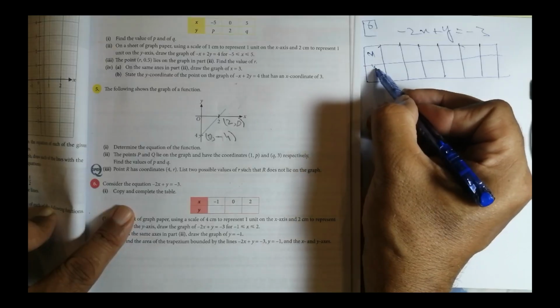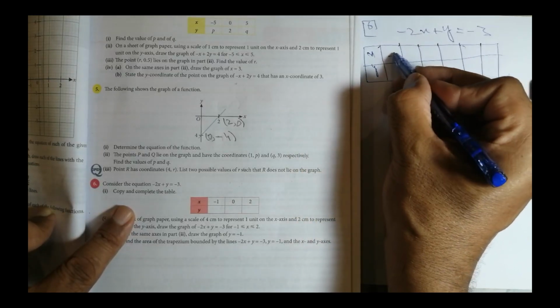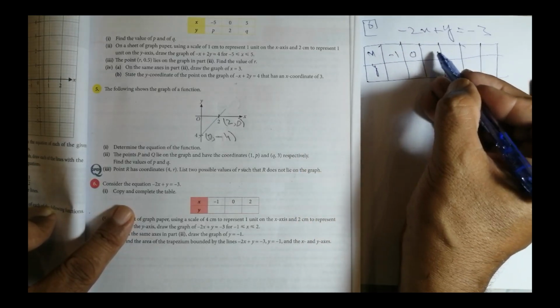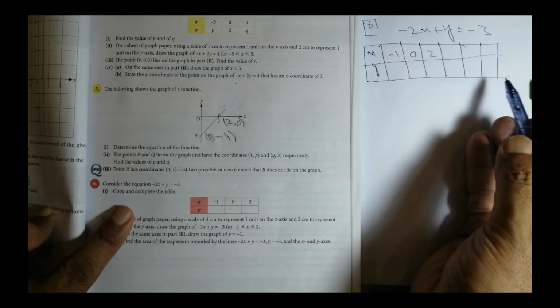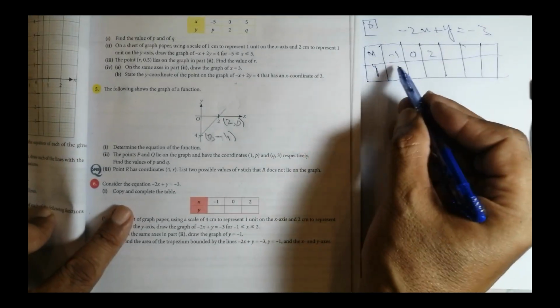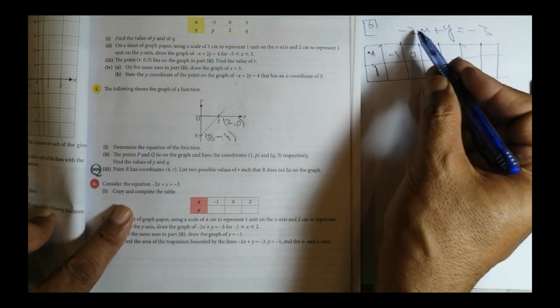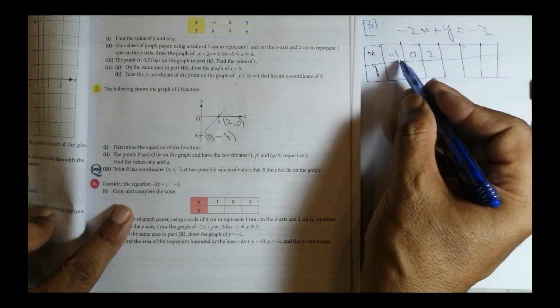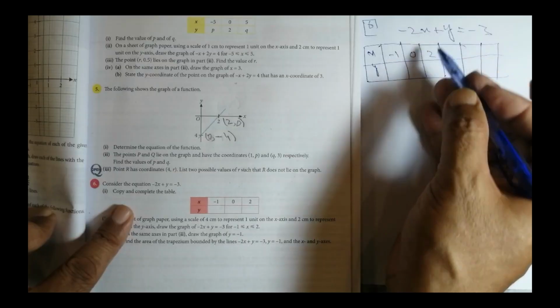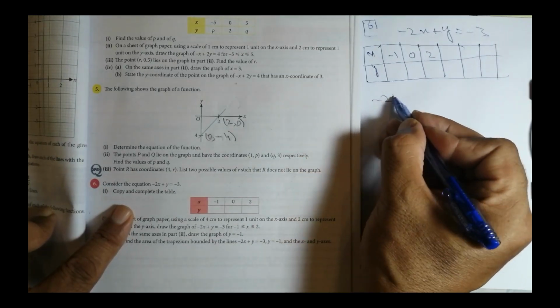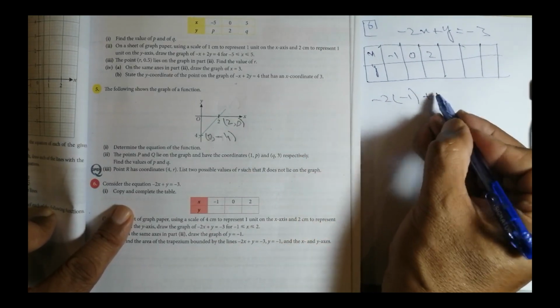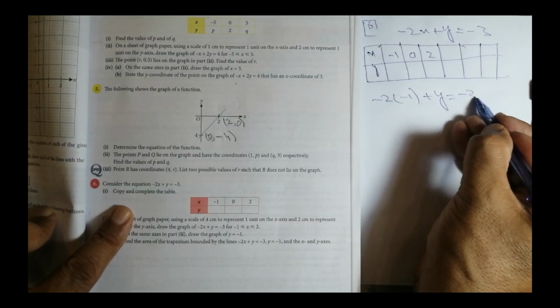No extra columns are needed here. When we put x equal to minus 1, minus x equals minus 1, minus 2 into minus 1 plus y equal to minus 3.